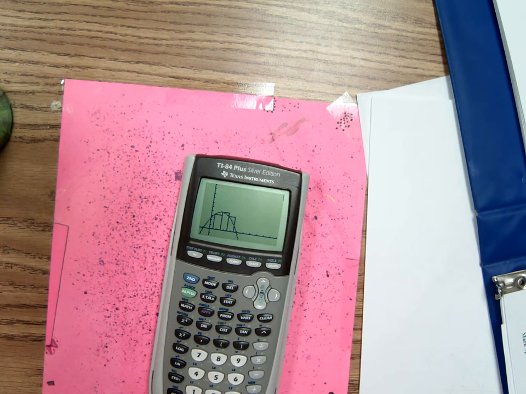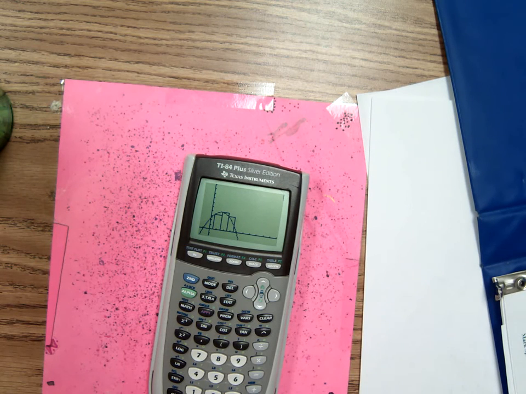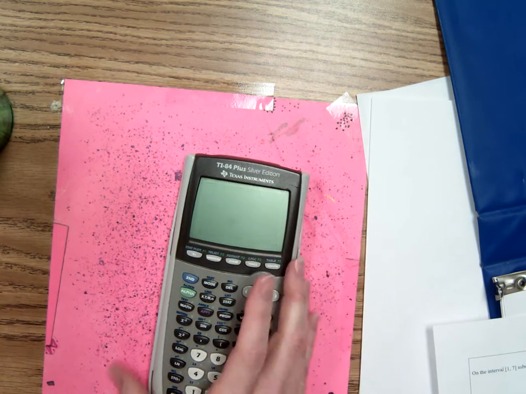There you go. Graphs it out, and it'll give you the sum eventually. But anyway, I'll try and get that on. It's not going to be that useful, but I'll try and get that on your calculator.